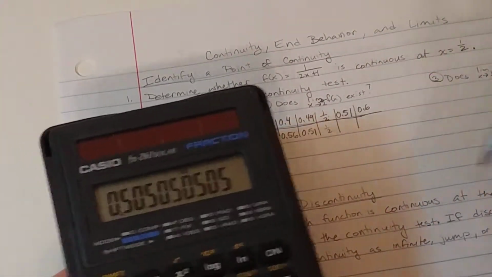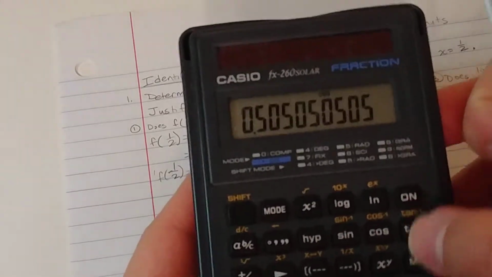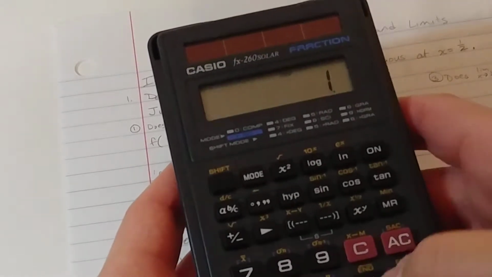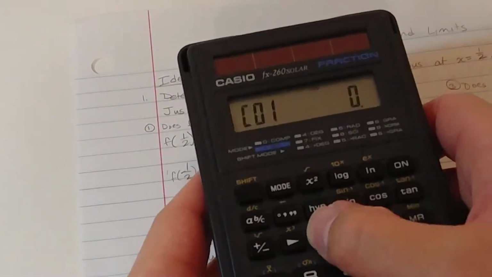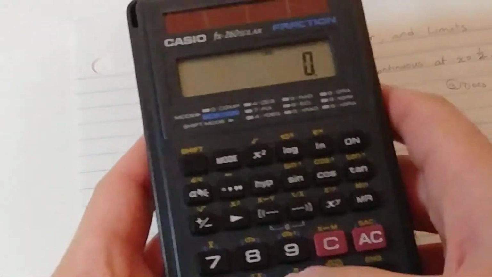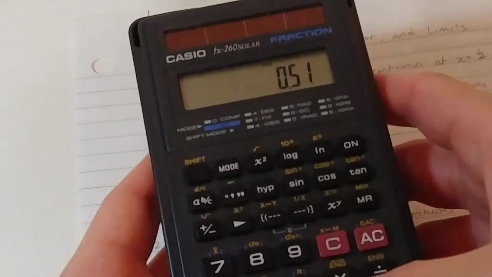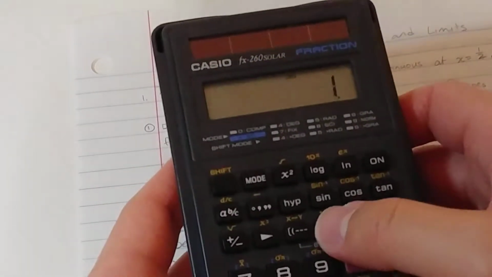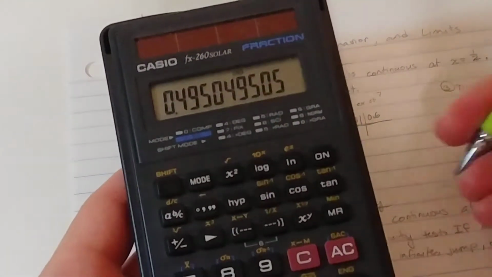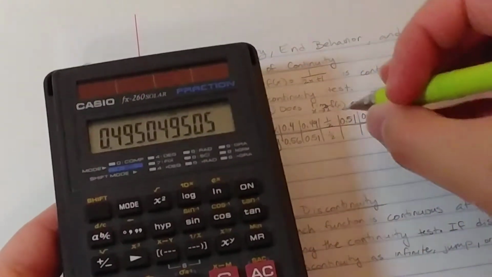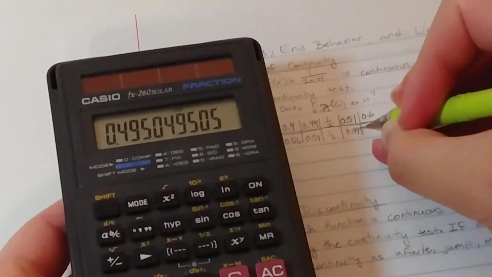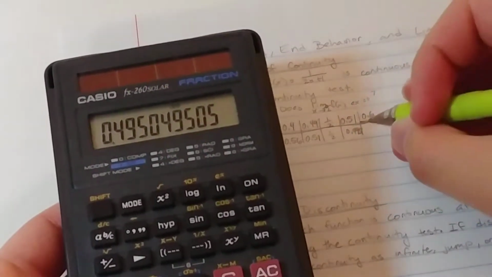Okay, let's look at the right. So we're going to do the same thing. So 1 divided by parentheses 2 times 0.51 plus 1 close parentheses equals 0.49. Okay, so 0.49, and I'm going to make this 3 so I don't have to round.